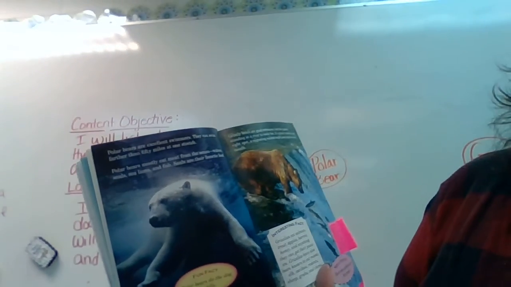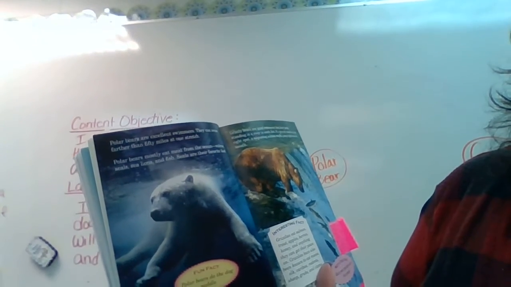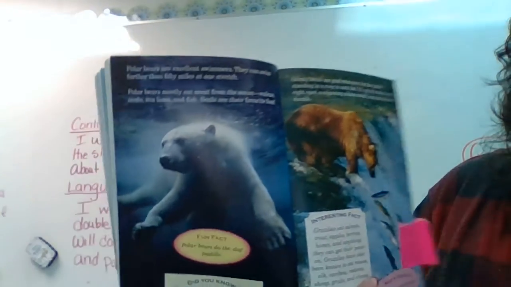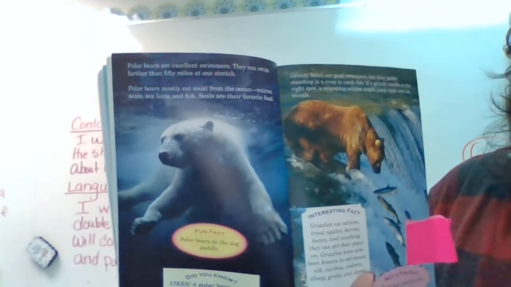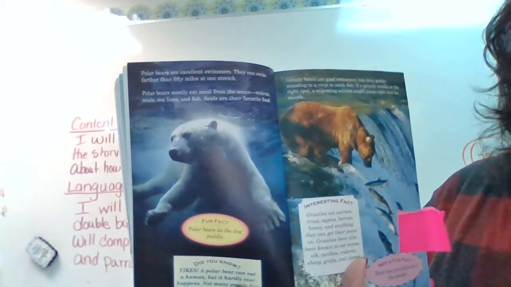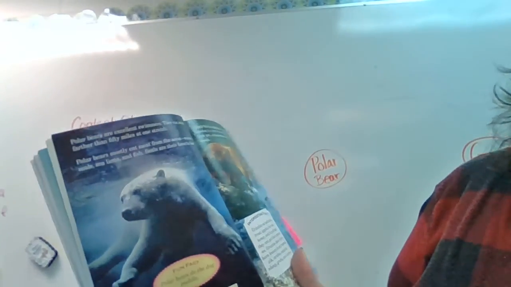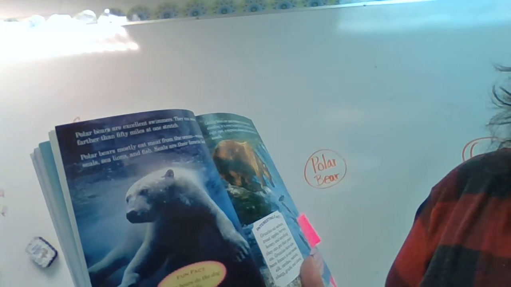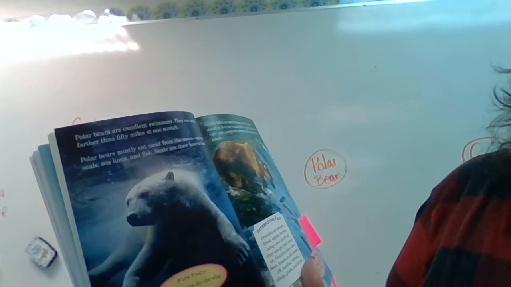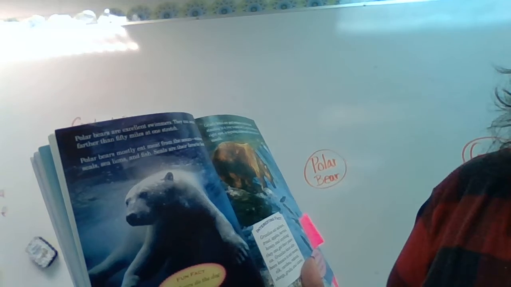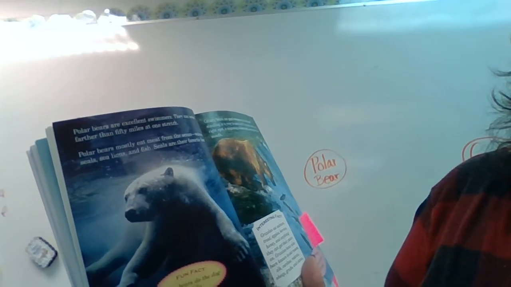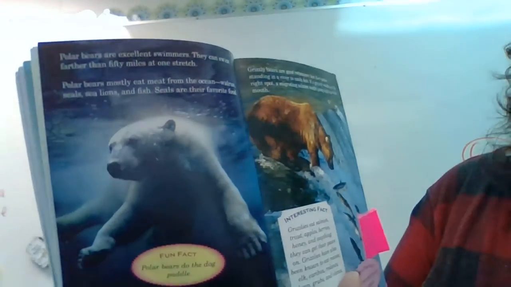Polar bears are excellent swimmers. They can swim farther than 50 miles at one stretch. Wow, that's a long ways. That's like from here to north of Rochester. Polar bears mostly eat meat from the ocean: walrus, seals, sea lions, and fish. Seals are their favorite food.